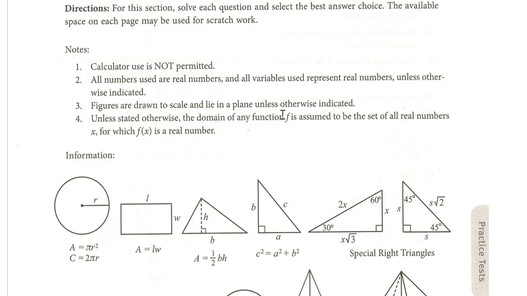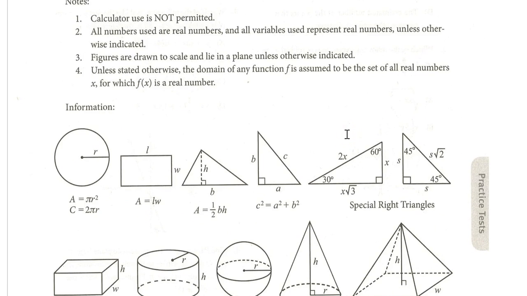Figures are drawn to scale and lie in a plane unless otherwise indicated. So that's actually a big little hint there for us from approximation. So figures are drawn to scale. On most tests it says they're not. So that's something we can maybe make use of. And lie in a plane just means they're two-dimensional unless, again, otherwise specified that we have some three-dimensional shapes. Unless stated otherwise, the domain of any function f is assumed to be the set of all real numbers x for which f of x is a real number. So basically that means there are no holes and no asymptotes, unless we're specifically told otherwise.